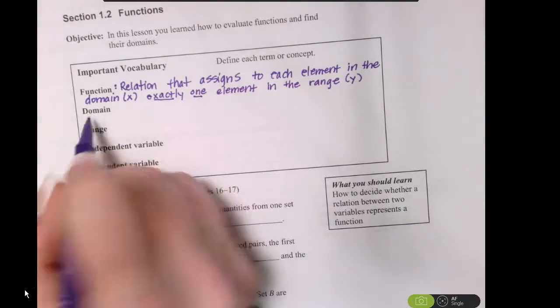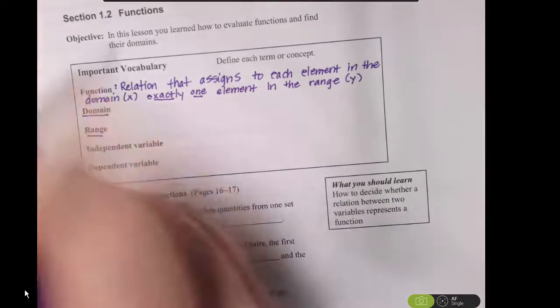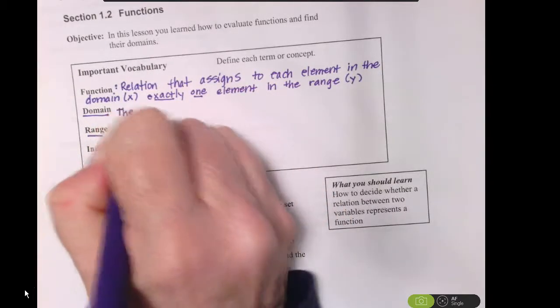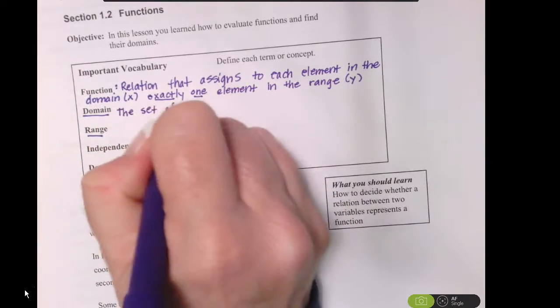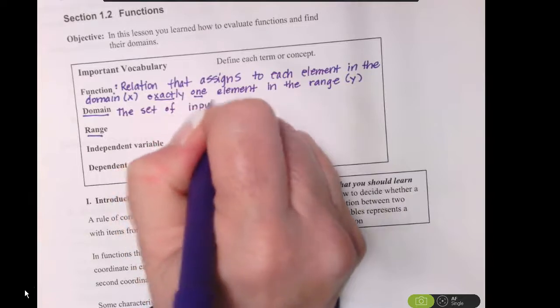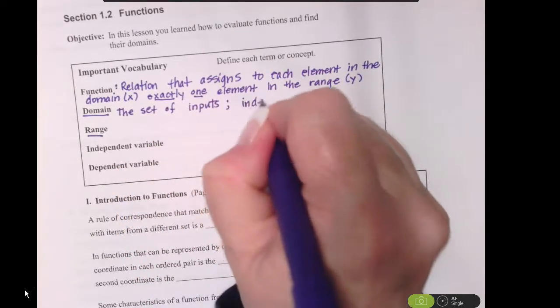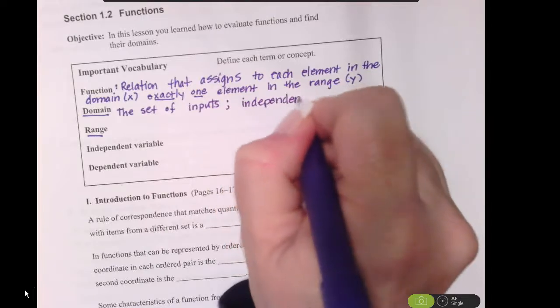So we can define domain and range. We could say the domain is the set of inputs, and then sometimes you'll hear me refer to those as independent variables.